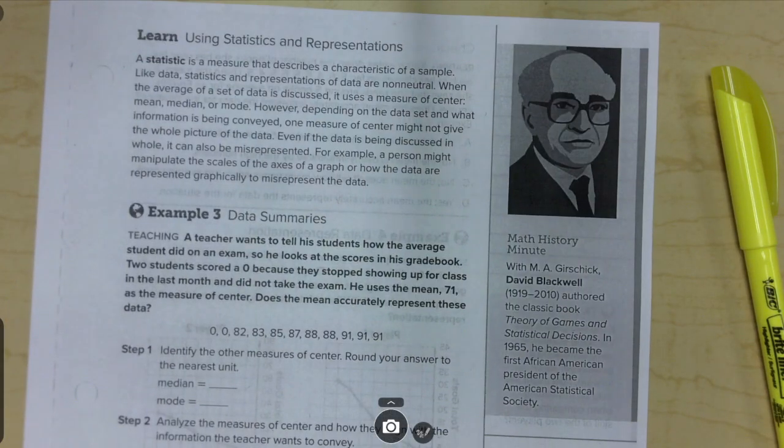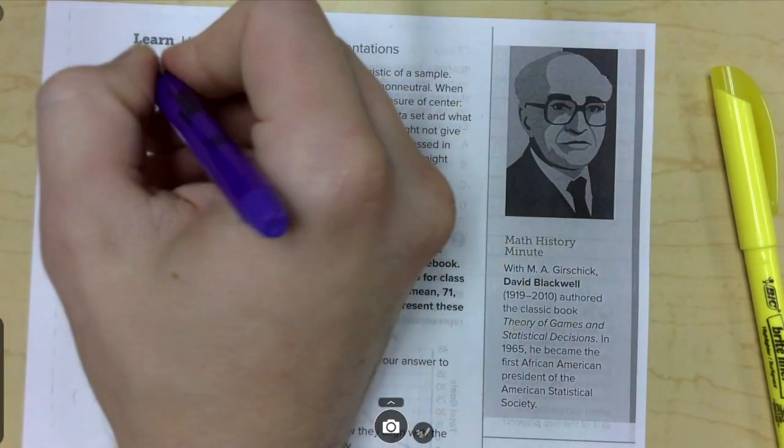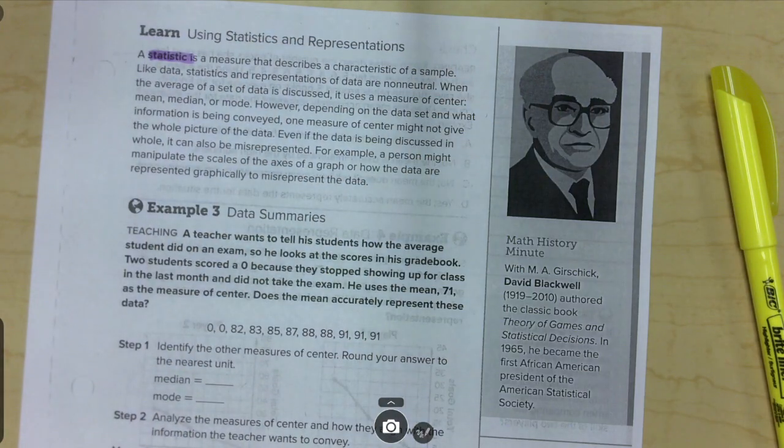Using statistic representation. A statistic is a measure that describes a characteristic of a sample. Like data, statistics and representations of data are non-neutral. When the average of a set of data is discussed, it uses a measure of center: mean, median, or mode. However, depending on the data set and what information is being conveyed, one measure of center might not give the whole picture of the data. Even if the data is being discussed in whole, it can also be misrepresented. For example, a person might manipulate the scales of the axis of a graph or how the data are represented graphically to misrepresent the data.